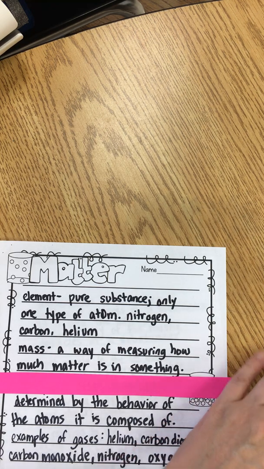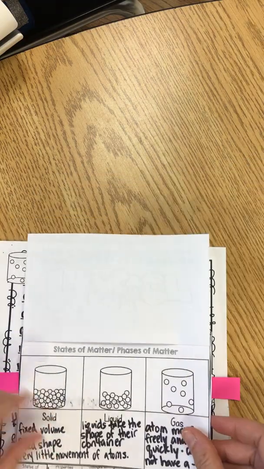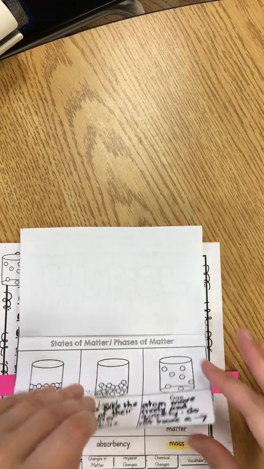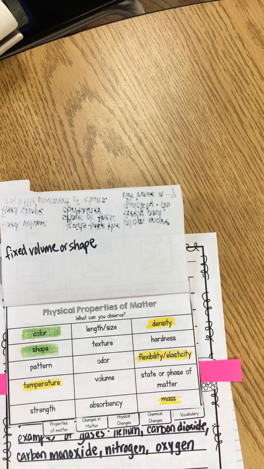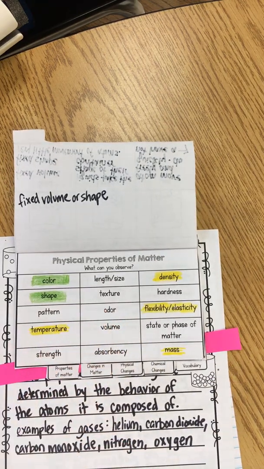Okay, so these are some properties of matter that we can test this week when we're doing our different experiments. If there are any others on this paper that you don't understand or need me to define, you can send me a message and I will make sure I talk about it in my next video.